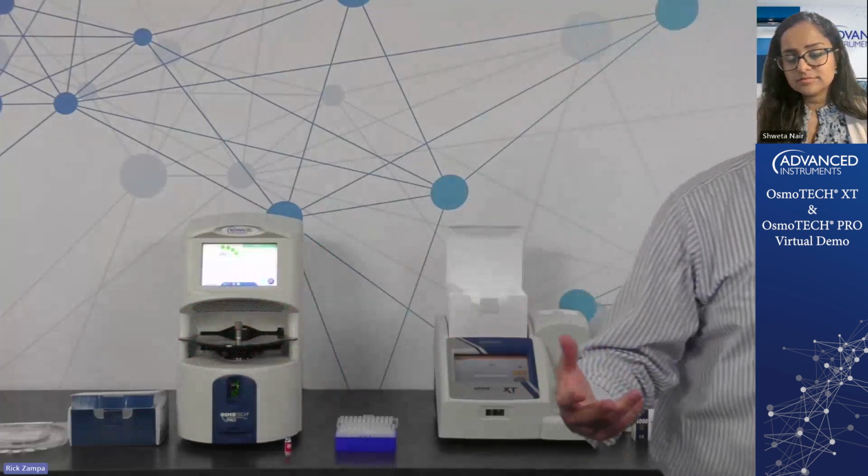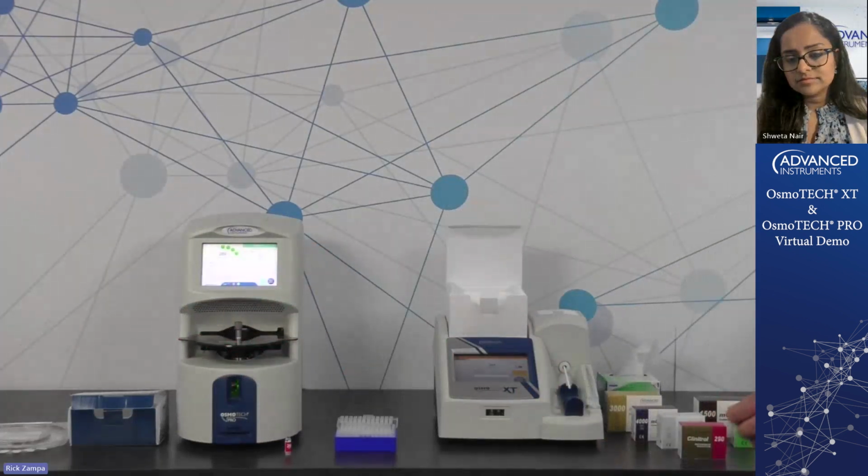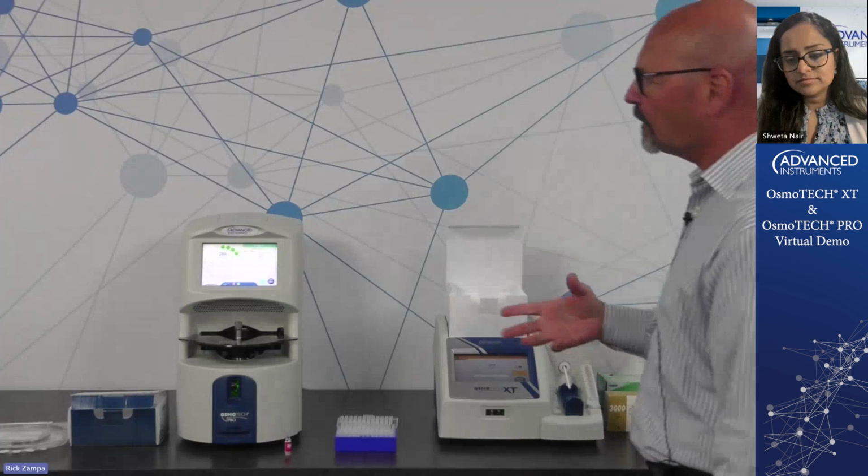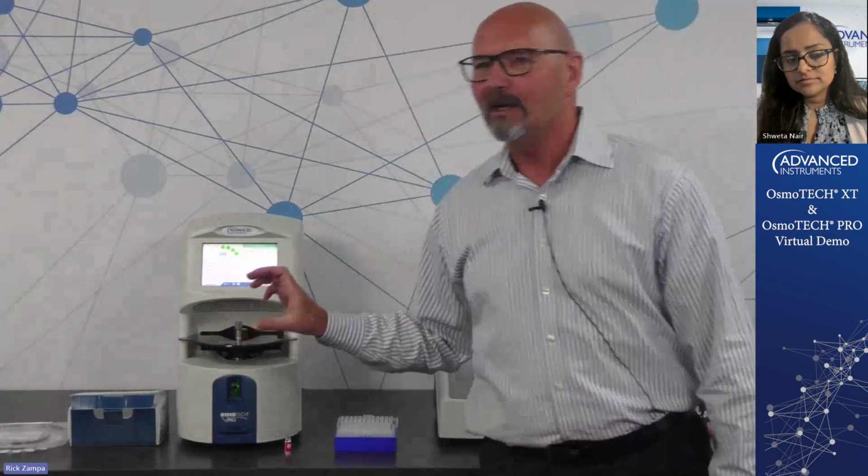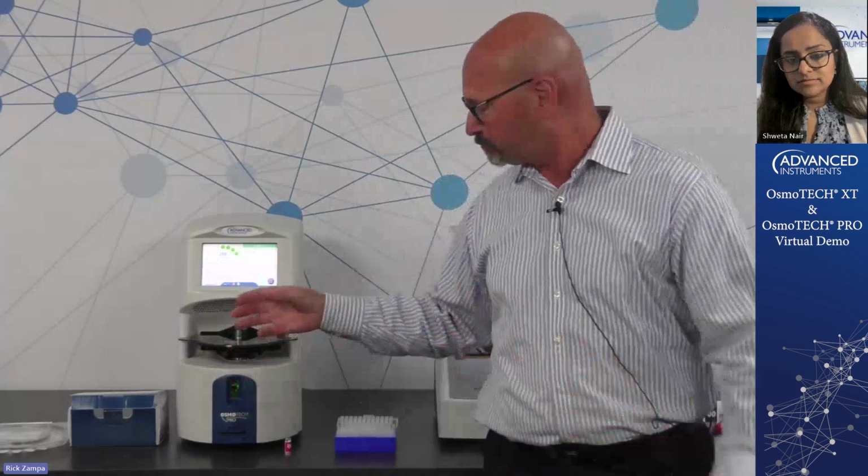The OsmoTECH HT is a 96-well plate-based osmometer. You're using a 96-well microtiter plate as your turntable, for lack of a better word, and you can fill that with your samples. You load that into the instrument, and then it will run those tests out of that 96-well plate for you. If you were running one sample out of each well, it would be about 3 hours worth of testing for 96 wells.